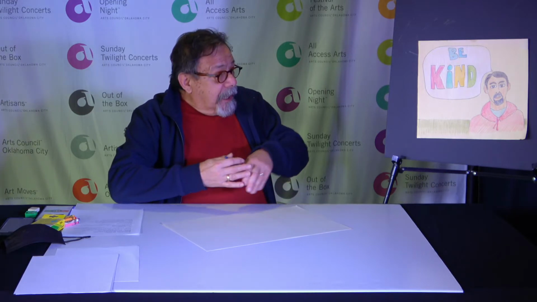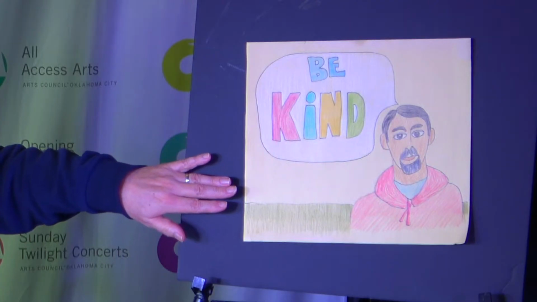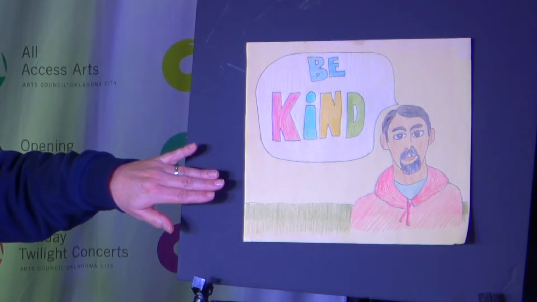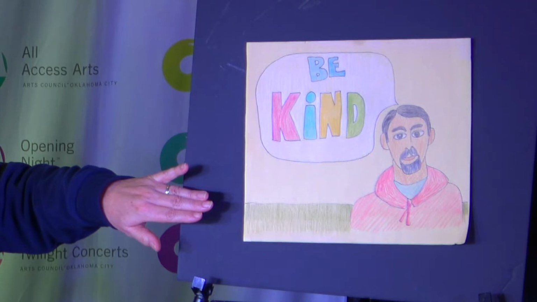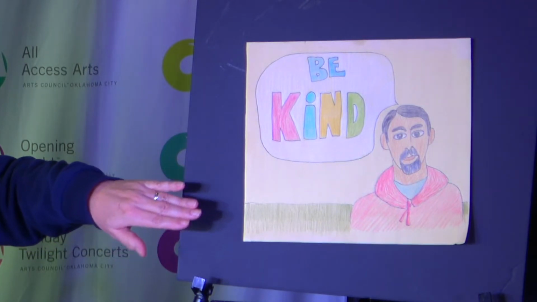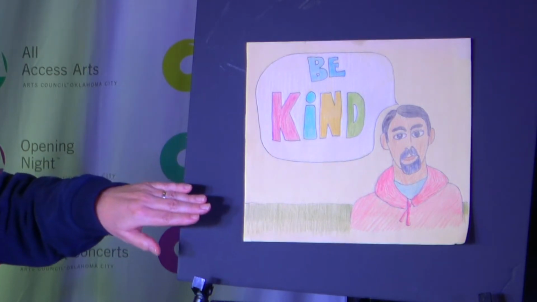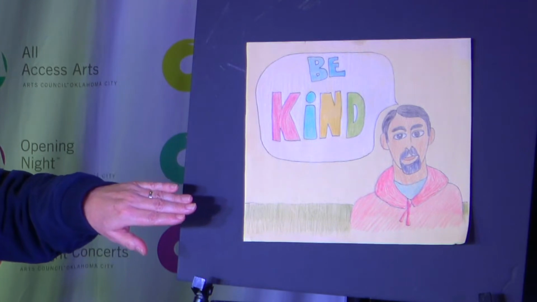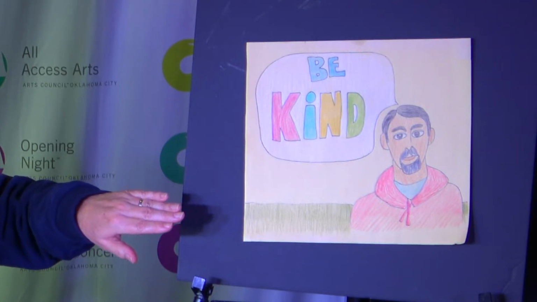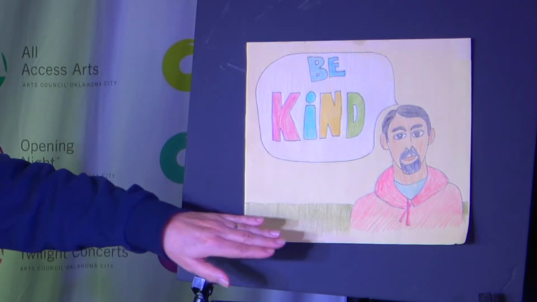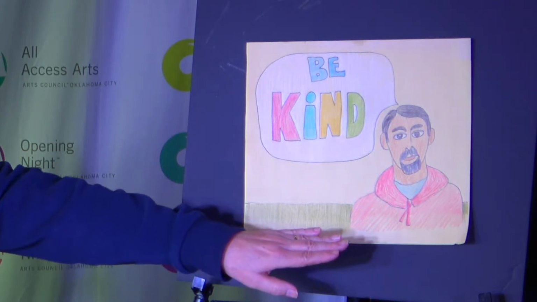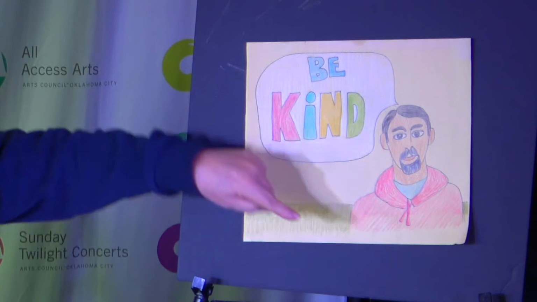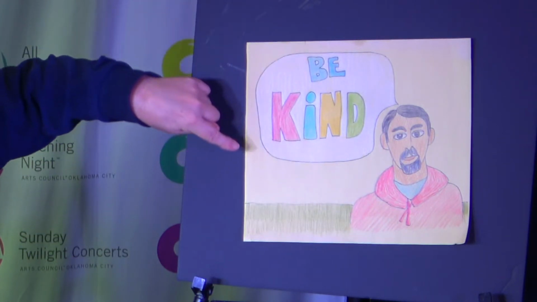First of all, I want you to look over here, if you would. This is what I did. I'm not suggesting that you do this. You can do it any way you want. I put it in a cartoon or comic strip kind of style. This is me as a very, very young man standing there, and I'm saying, be kind.